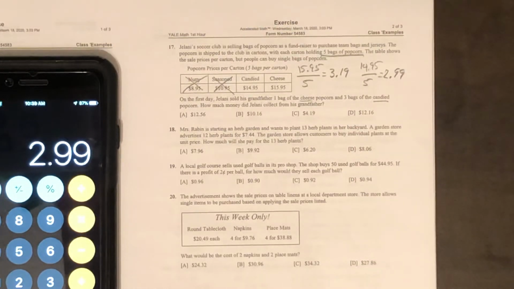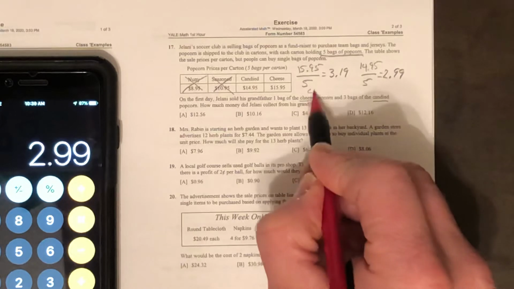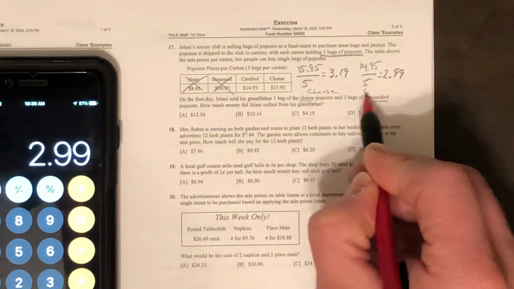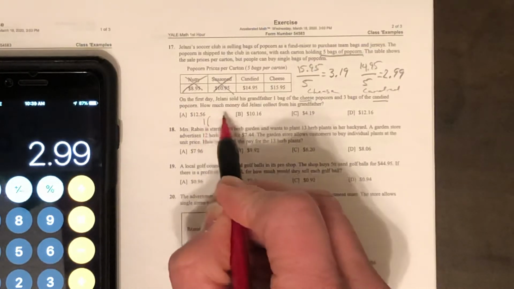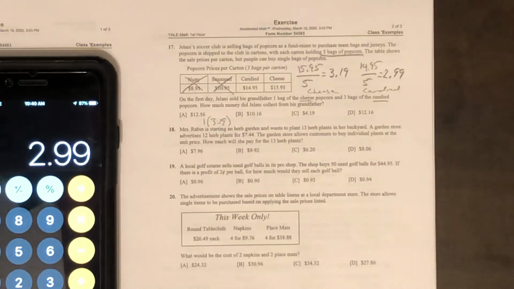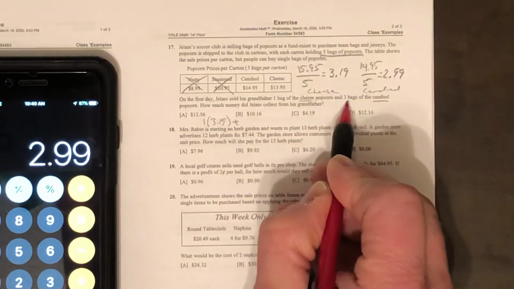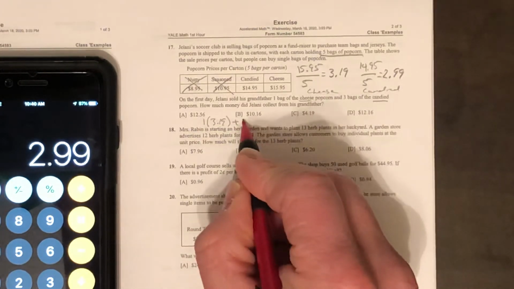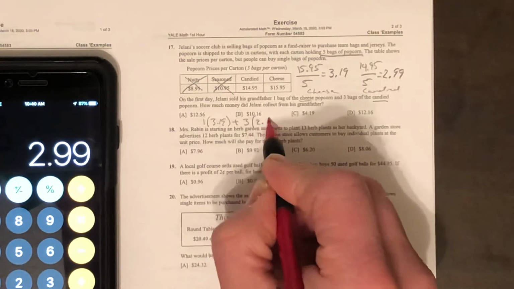Okay, so if it says 1 bag of cheese popcorn, and this was the cheese, this was candied. Now you could do this 1 times the price. Now you wouldn't have to, because 1 times anything is just that. But if we want to make it look like the other problem, then we're going to add to that 3 times the price of the candy popcorn, which was $2.99.